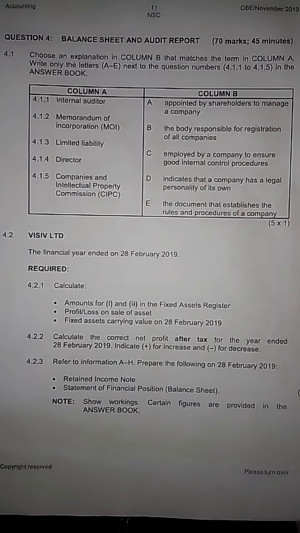Today's lesson is more focused on accounting for grade 12. The chapter that I'm going to introduce today is a company, for which I have picked up some questions to attempt so that you can understand some basics of what is happening in a company. Sometimes it's very important to understand the principle before you start with your calculations.